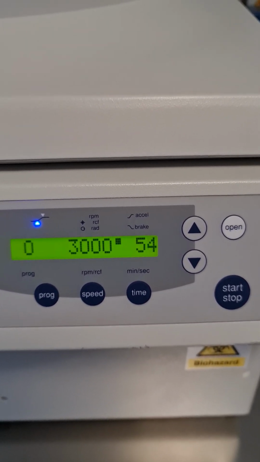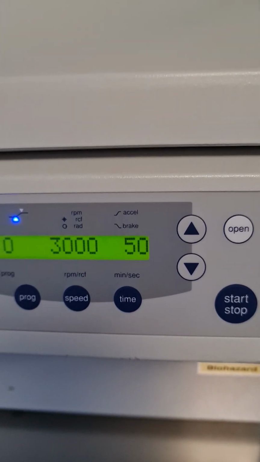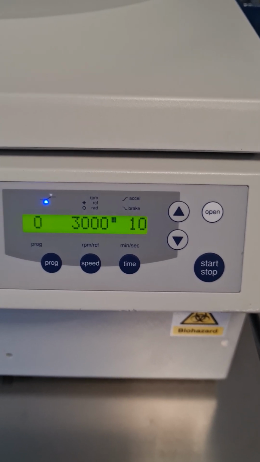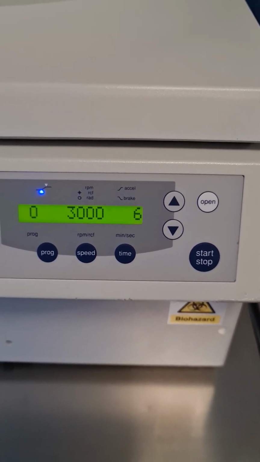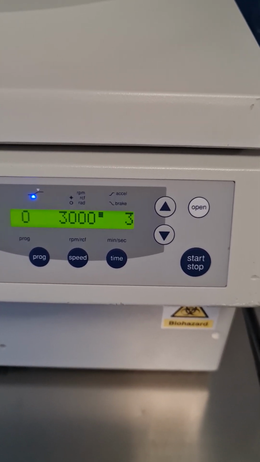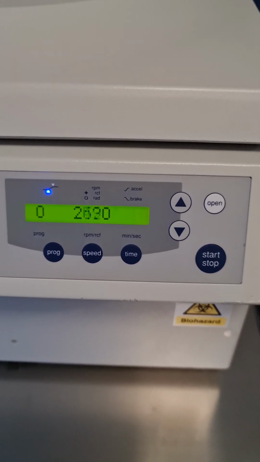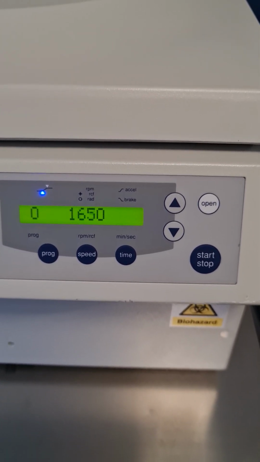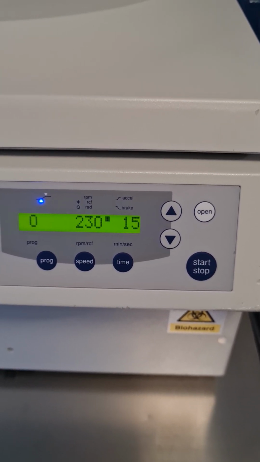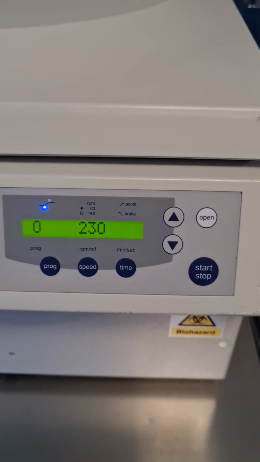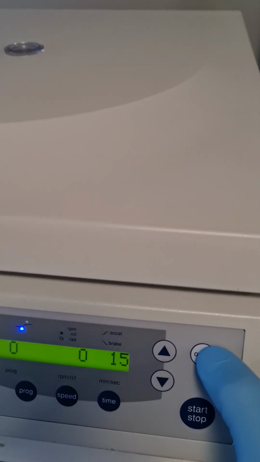Now we are approaching the end of the spinning cycle. 54 seconds left, 52. Last 10 seconds of the spinning cycle. Sample spun. We'll just open the centrifuge.